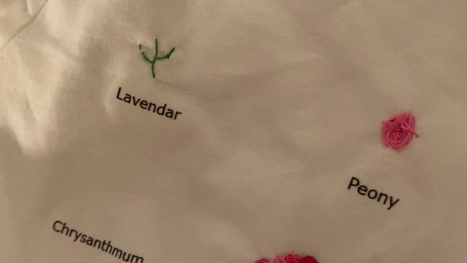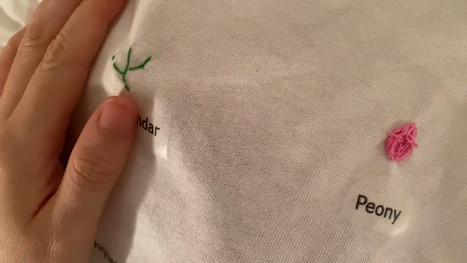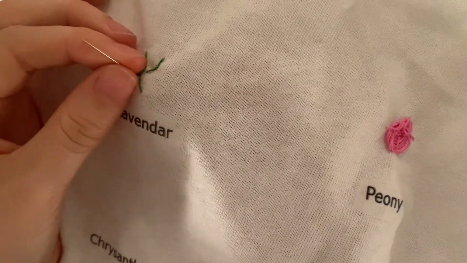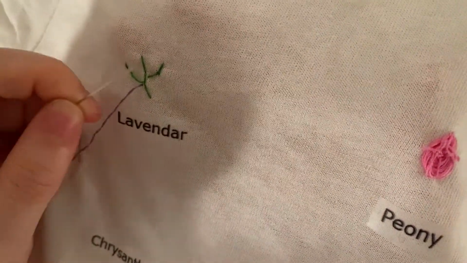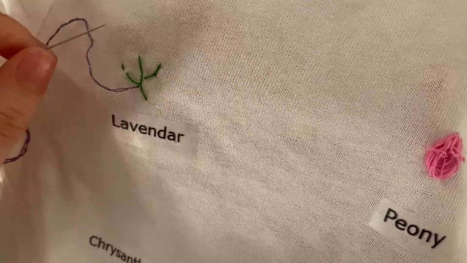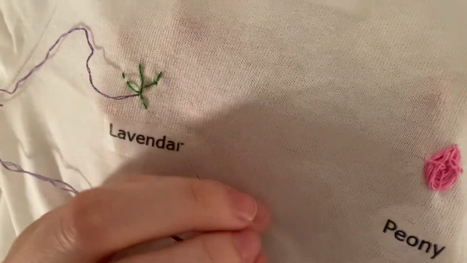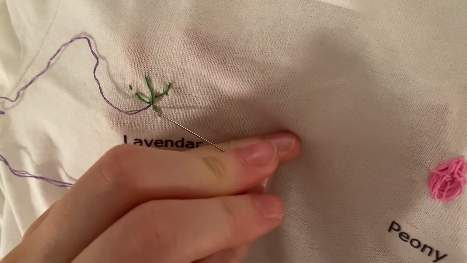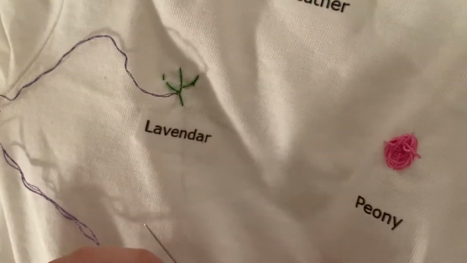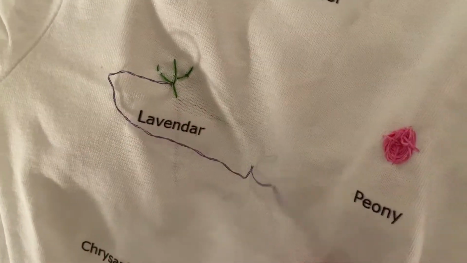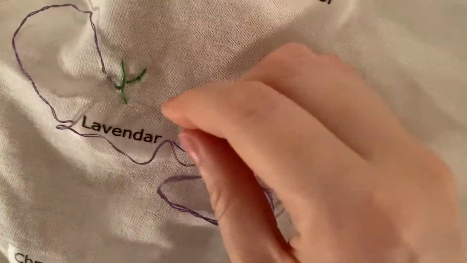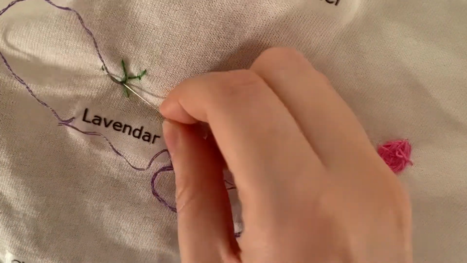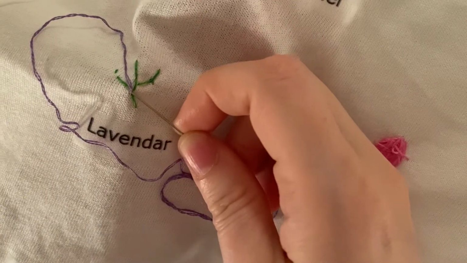So cast on your purple, and this is just chain stitch, but it is smaller loops. It's because I've got my wrong hand in here, right? So create the loop, back in next to it. You wanted to do it quite close to the green.